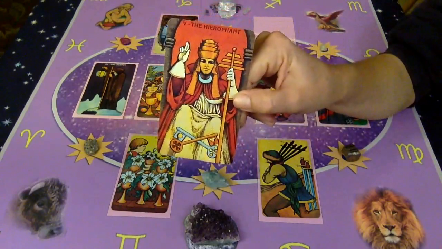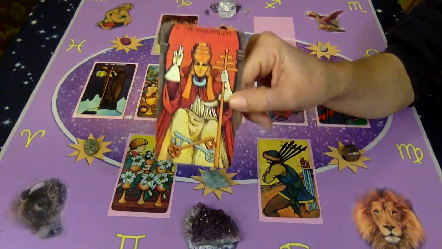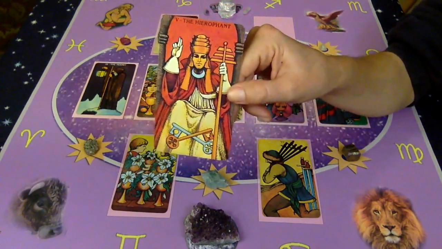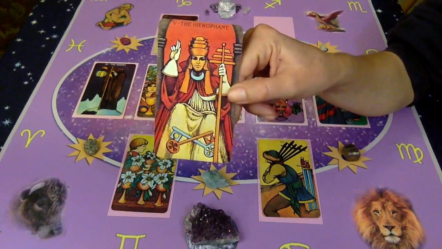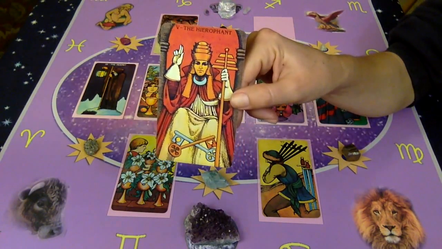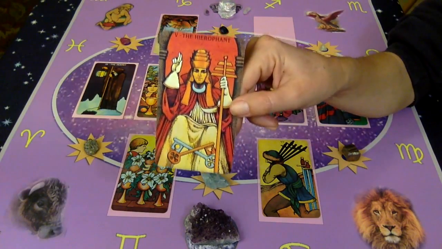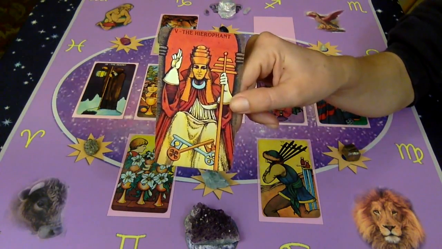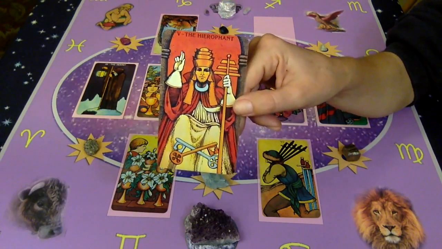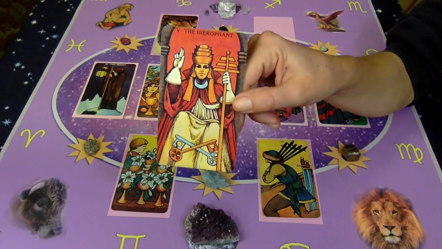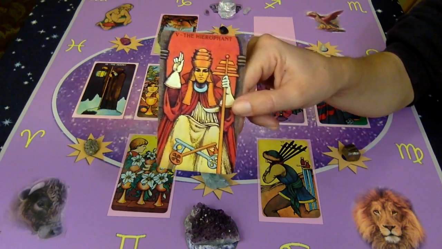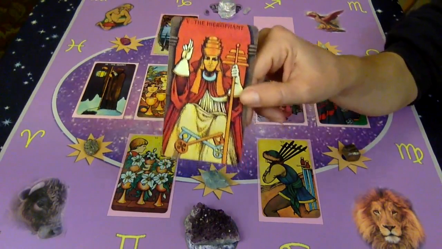Second week of March, I have Hierophant in the reverse position. So Hierophant is a spiritual authority. He has to do with society and the outer mores of society, how we function in society, conventionality, tradition, things that are rules that are passed down from generation to generation. But he does have spiritual insight.